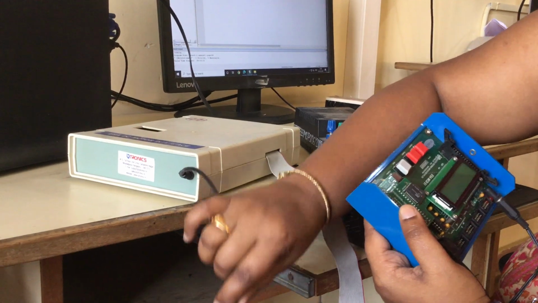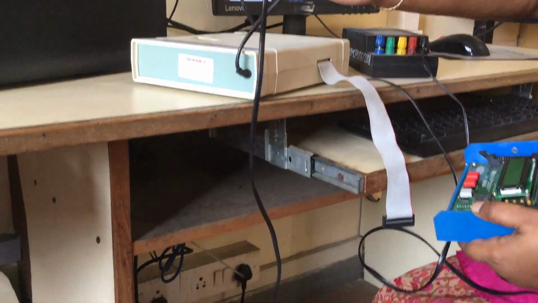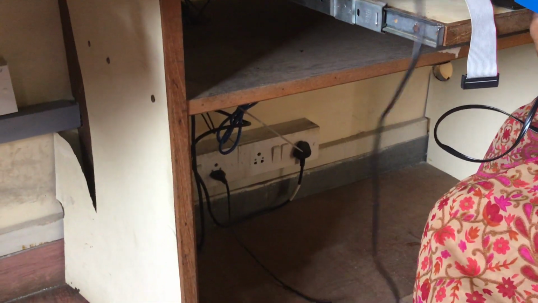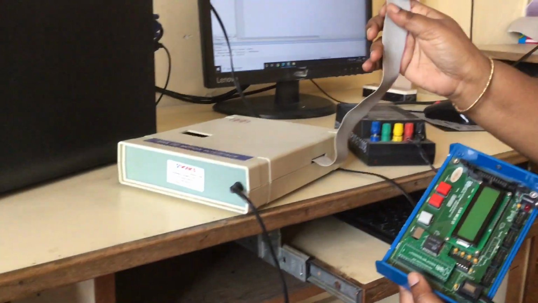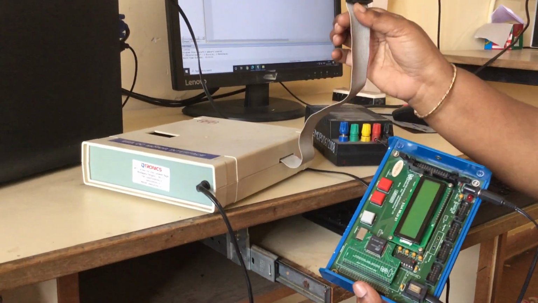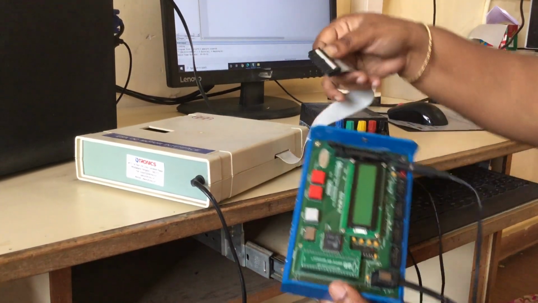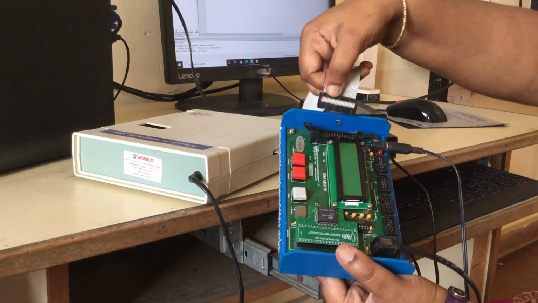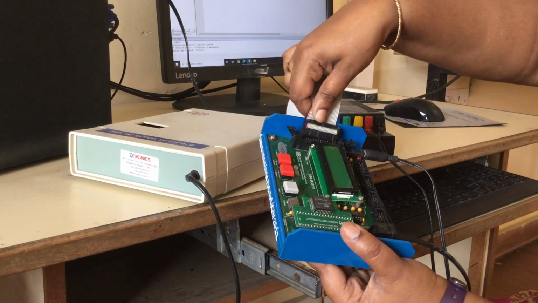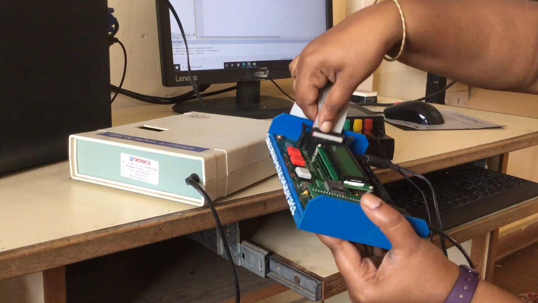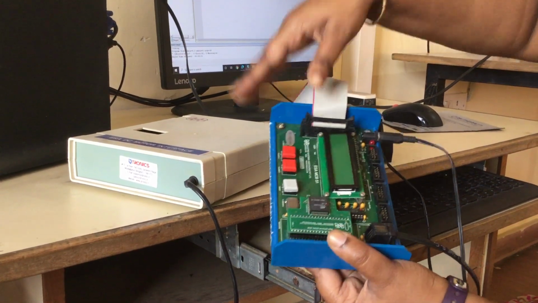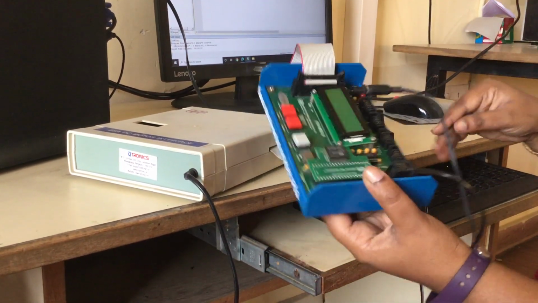So in the DC motor kit, you can see there is a power supply to the DC motor, and the other interconnect to the DC motor is the FRC. As we already know, we'll just match that notch here and insert. So the DC motor is connected to the microcontroller. I'll just insert it so it gets locked automatically.